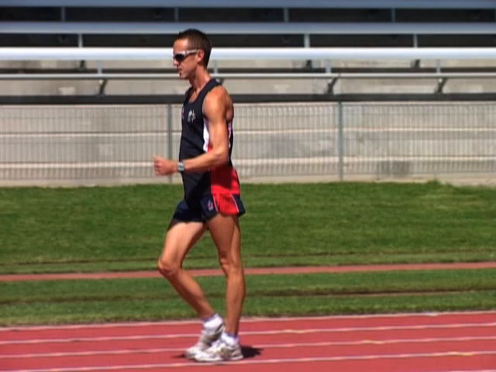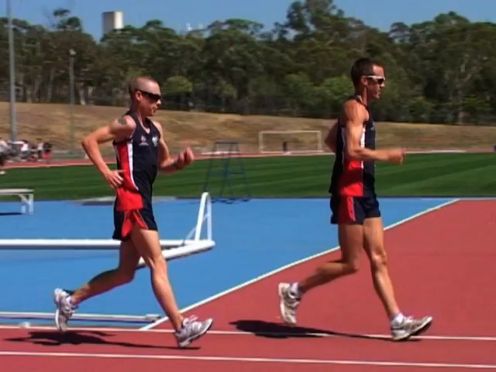The second rule is the contact rule, and the rule states that one foot has to have unbroken contact with the ground all the time. So there is a double support phase.